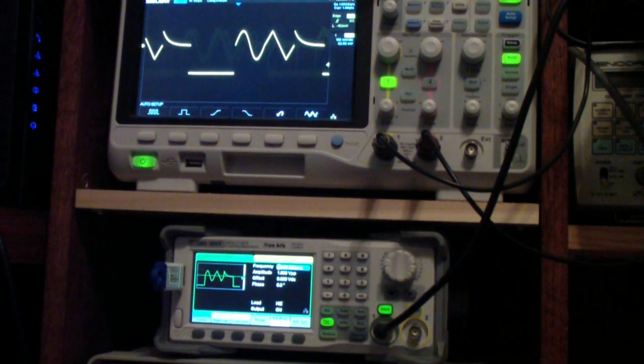So I'm going to conclude at this point the review of the two arbitrary waveform generators and their respective oscilloscopes. I hope this has been useful or at least entertaining for you. If so, perhaps you'll look for some more of these in the future. But at this point, I think I'm going to call this the end of part 3, and that part 3 being the end of the comparison.